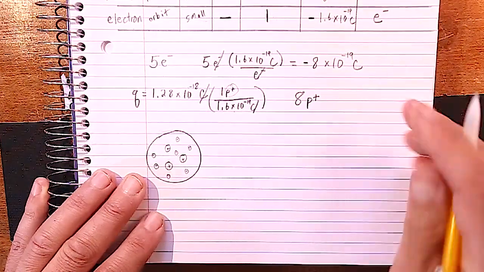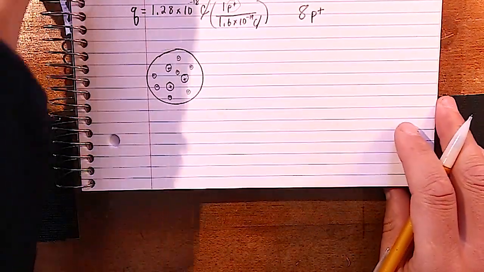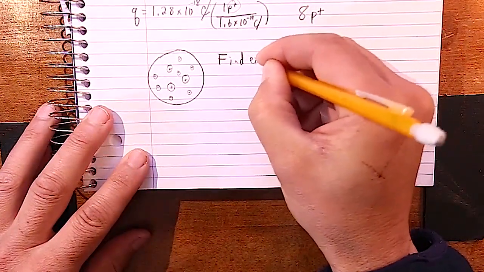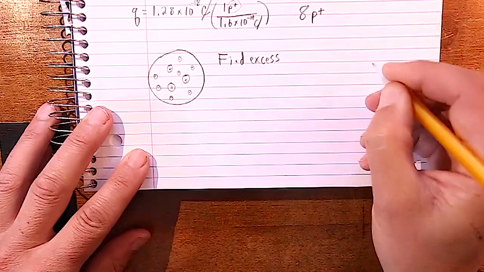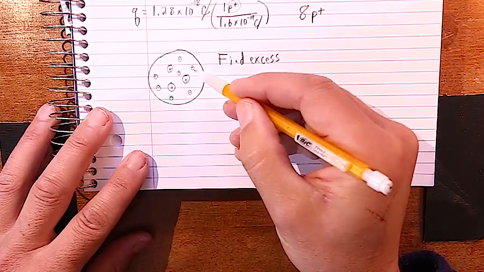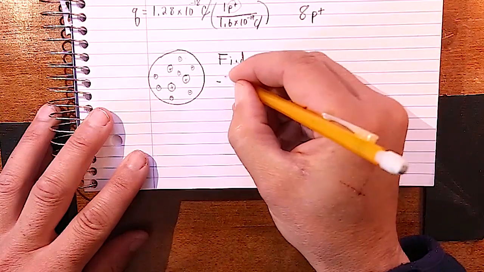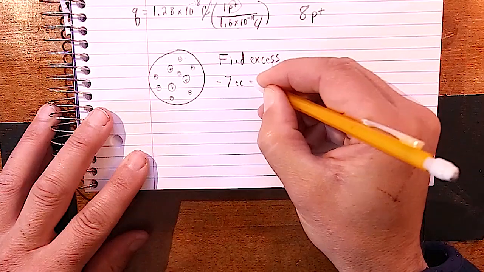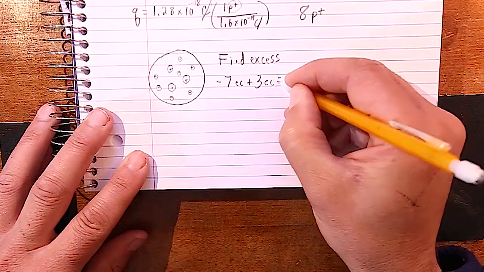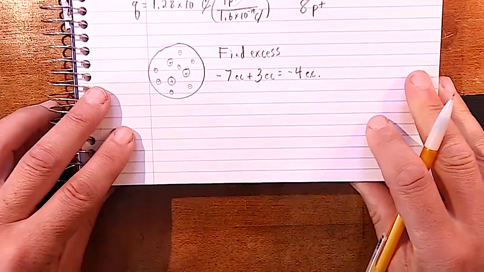Now, sometimes this question is asked a different way. It's asked as, what is the excess charge? So here's an example of this where we want to find the excess, and excess means extra or leftover. So we have 3 protons, and 1, 2, 3, 4, 5, 6, 7 electrons. So we have negative 7 ECs, and we have plus 3 ECs. So what are we left with? We're left with negative 4 ECs.